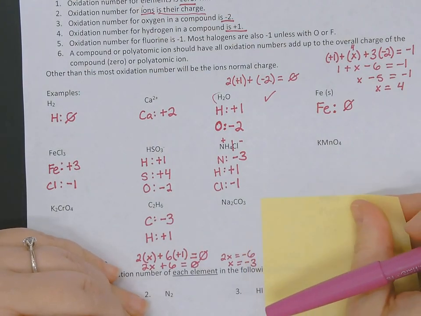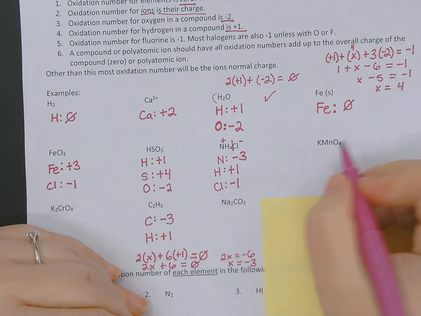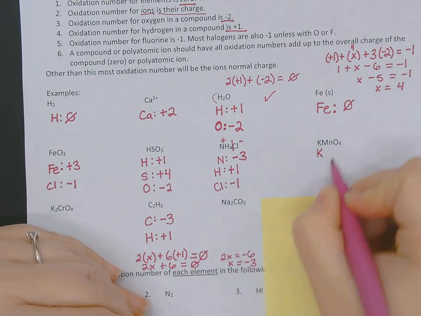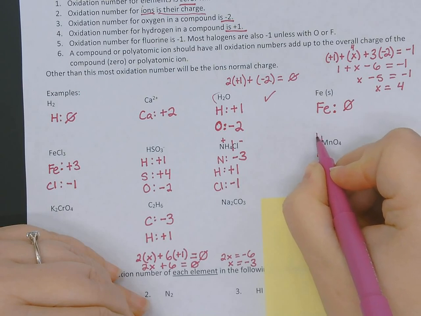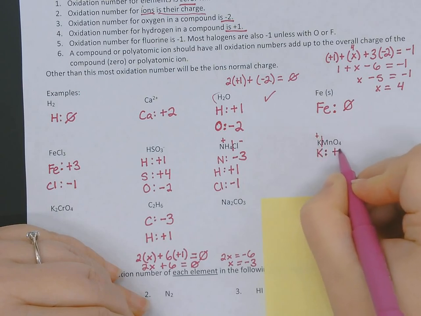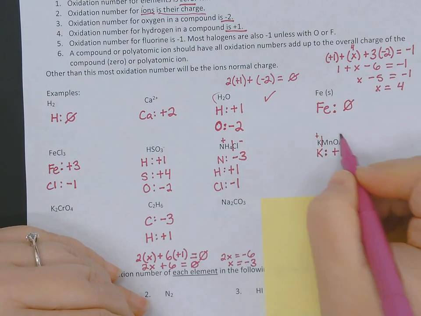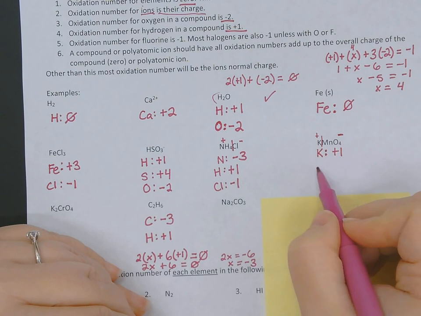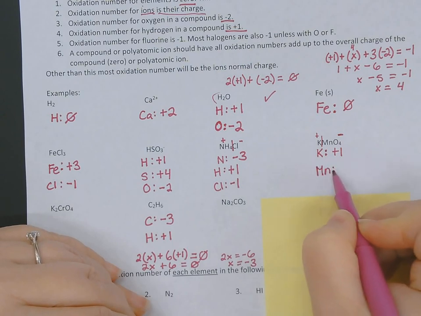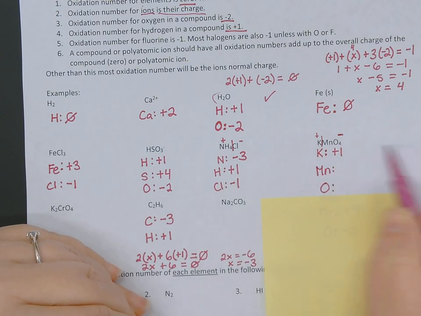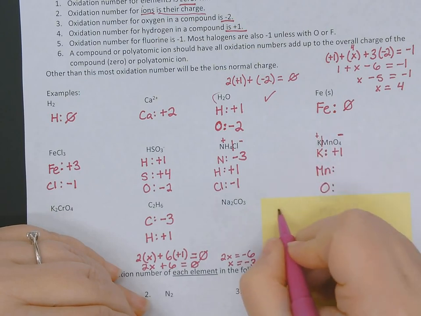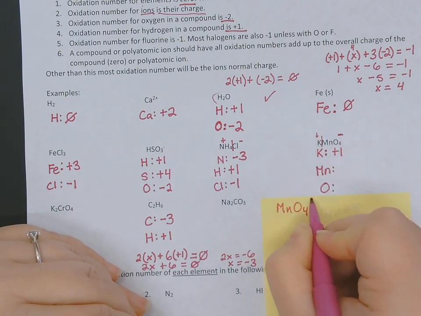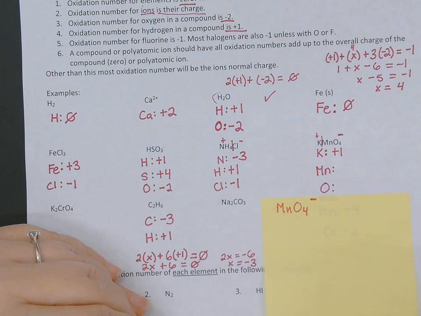So if we had this one, KMnO4, if I just look at the ions, I know potassium is +1 because that's its normal charge. But this MnO4 has to add up to a negative charge. Well, instead of looking at this entire thing, I can just look at the MnO4 part, and it needs to add up to -1.